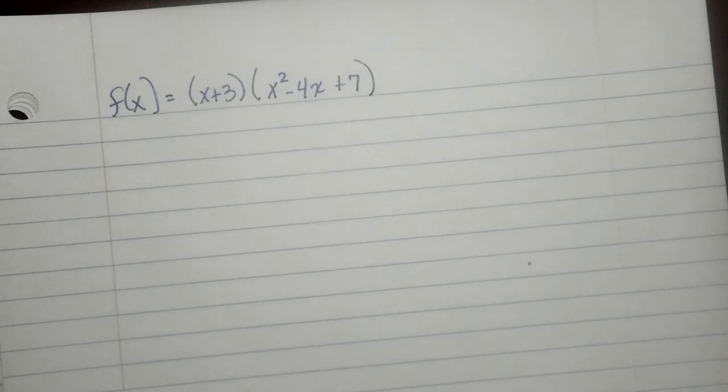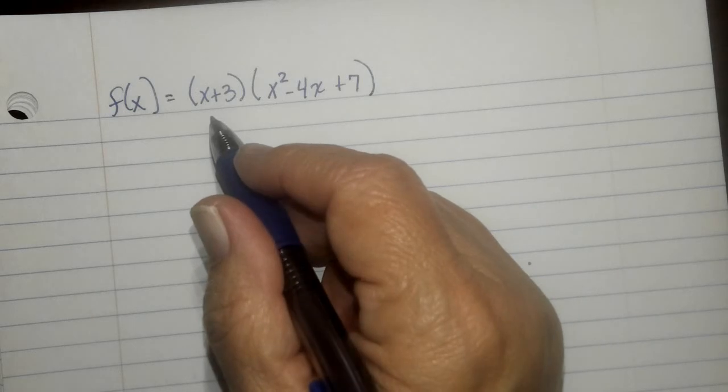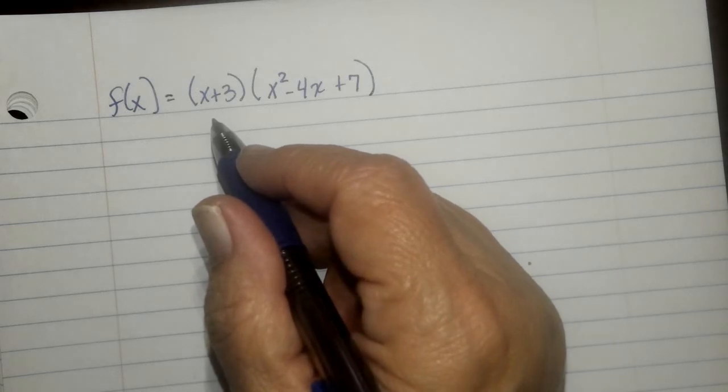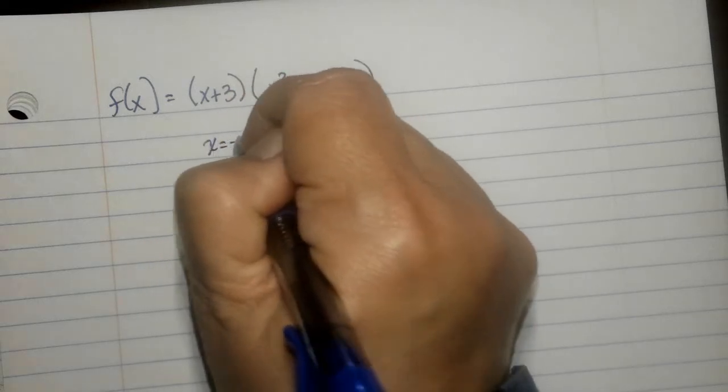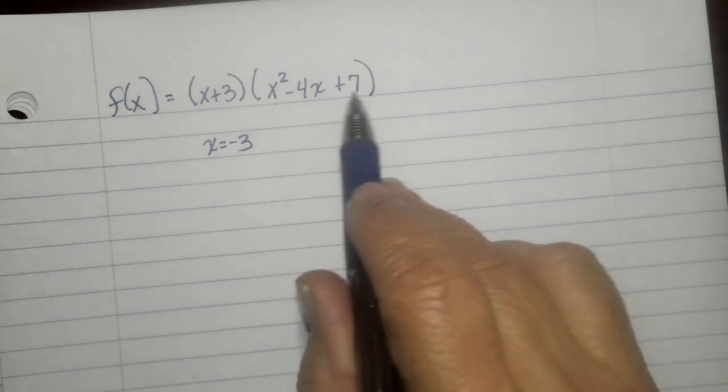Looking for roots, zeros. Well, I hope you can find one right away. What's our first root that we know? Negative 3. That's a real rational root. We can plot it. It's going to be an x-intercept. That's lovely.